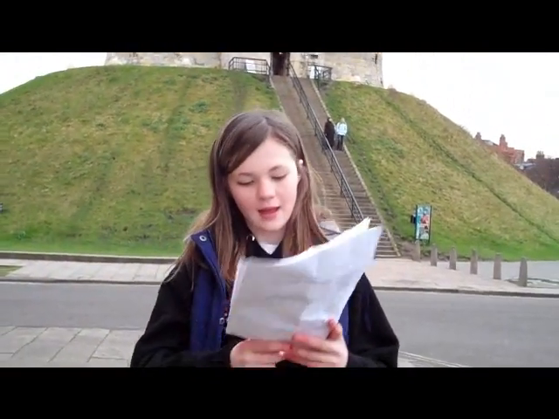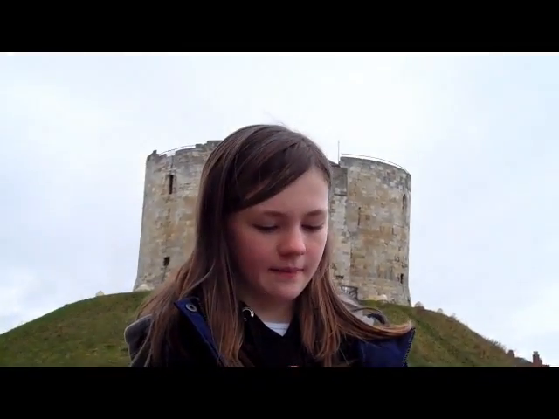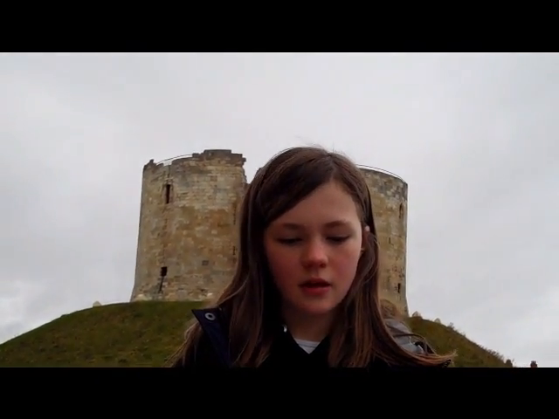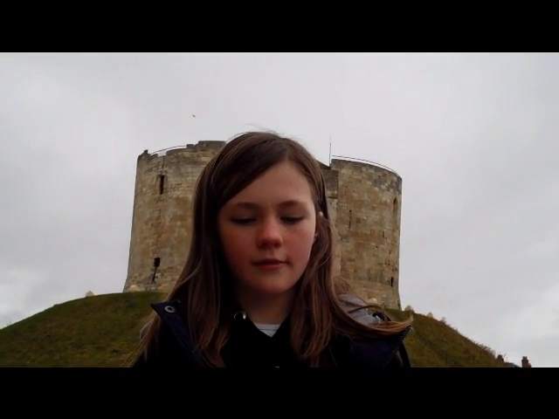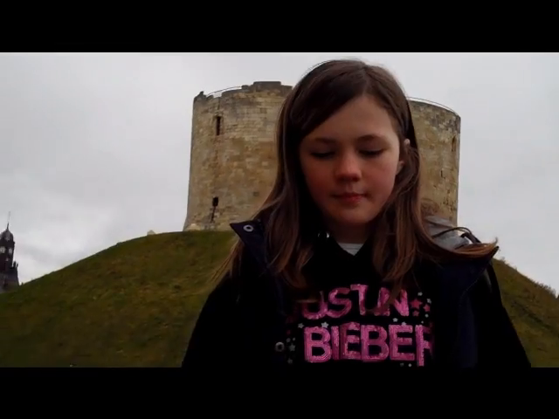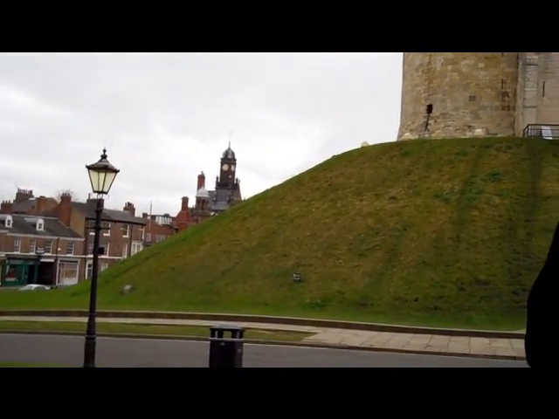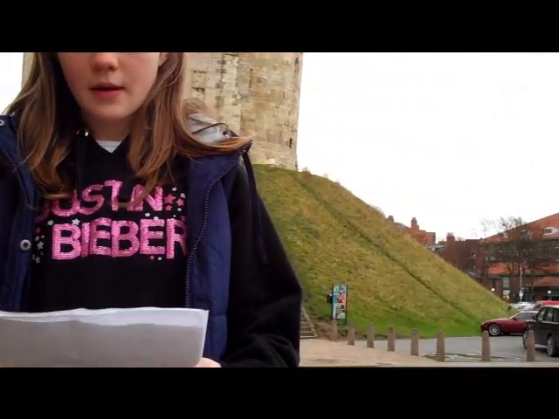The Normans changed everything to show their power. They built castles, halls, and the first modern minster. York firmly became England's second city. I think you can easily see this by their big castles. Remember that these big mounds were hand dug, which is very amazing.